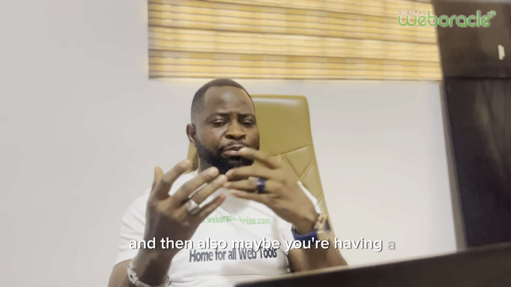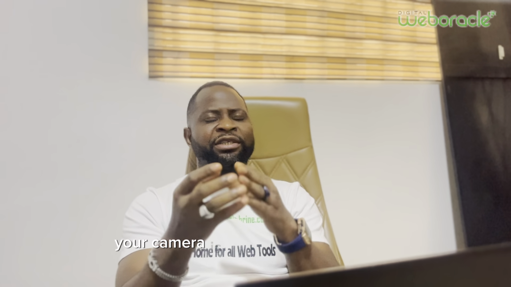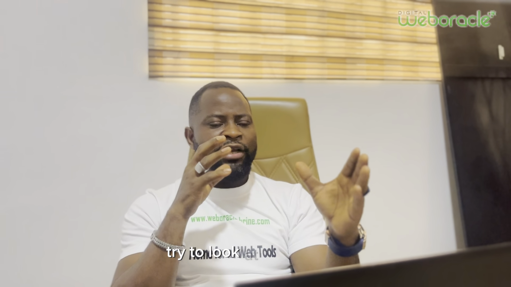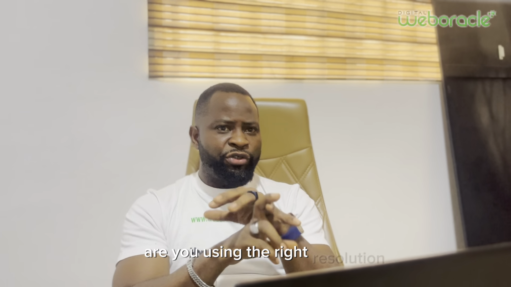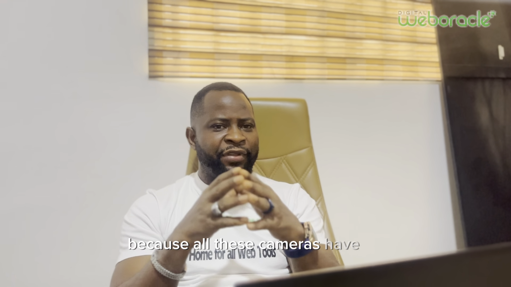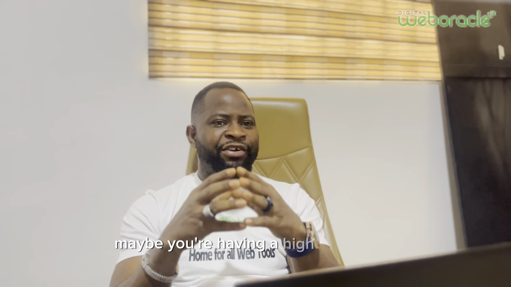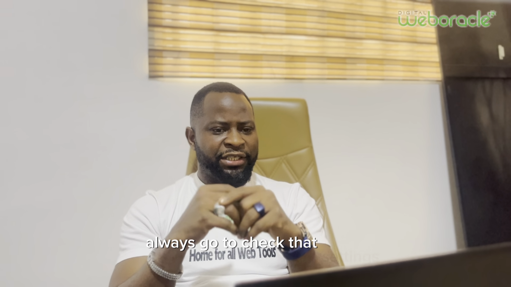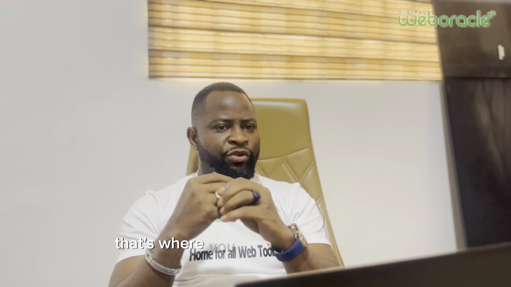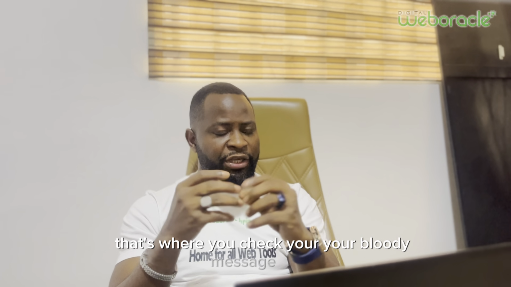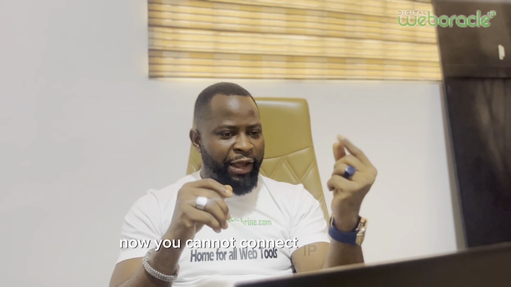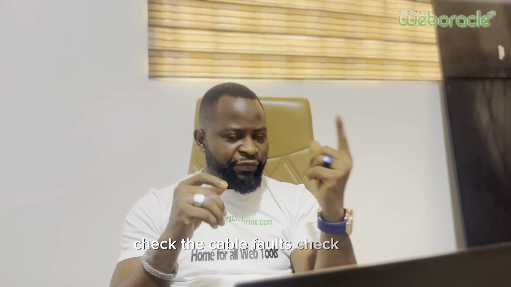And then also maybe you're having a blurry image. Try to look at the resolution. Are you using the right resolution? Because all these cameras have their own settings. Maybe you have a high resolution in the settings. Always go and check the resolution settings. Listen now: if you cannot connect, check the IP conflict, check for cable faults; if the image is blurry, check your resolution.